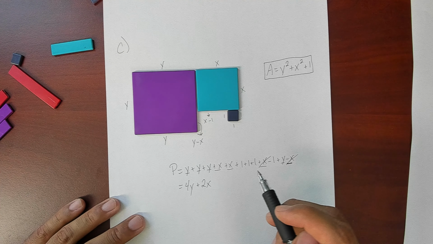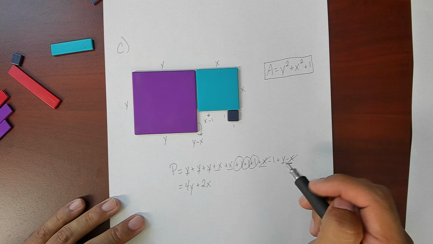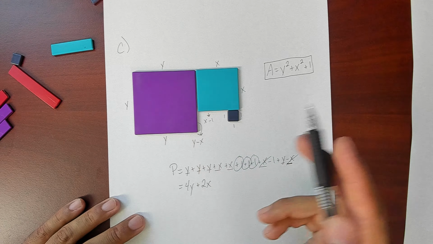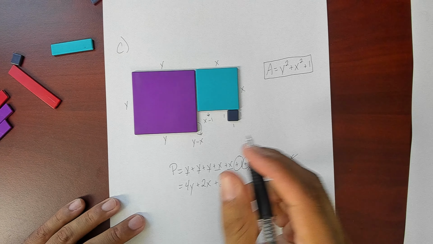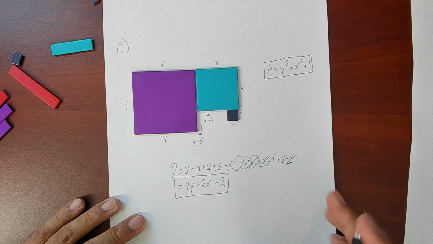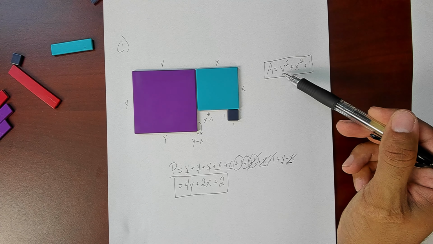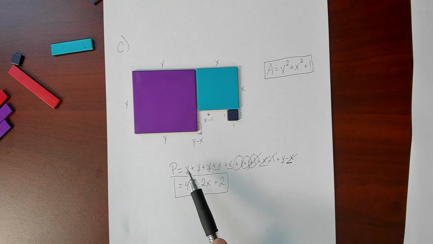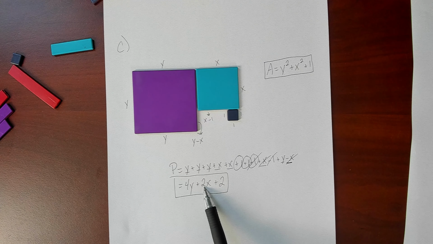All right, last but not least, let's do our unit tiles. We have 1 unit tile, 2 unit tiles, 3 unit tiles, but don't forget, we got to subtract 1 for this side as well. So that actually cancels out one of those unit tiles to leave us with just plus 2. And that is our final perimeter for this shape created by those 3 algebra tiles. Okay, our area is y squared plus x squared plus 1, the 3 tiles we used. Perimeter ended up actually simplifying pretty nicely to just 4y plus 2x plus 2.